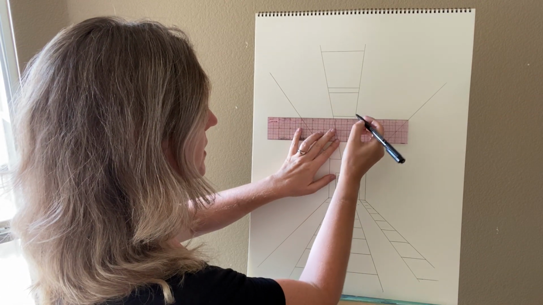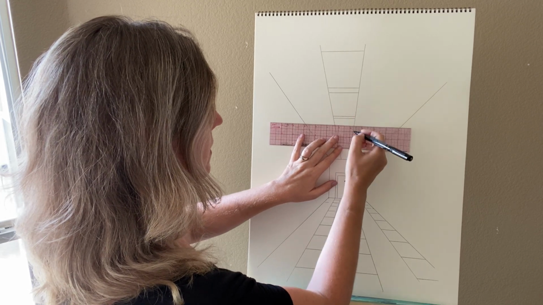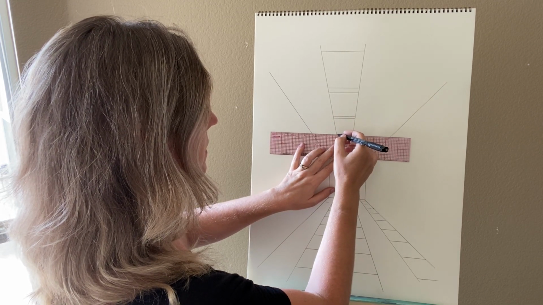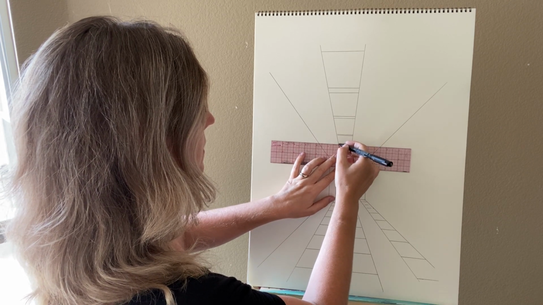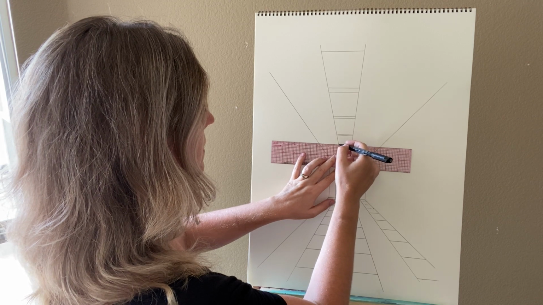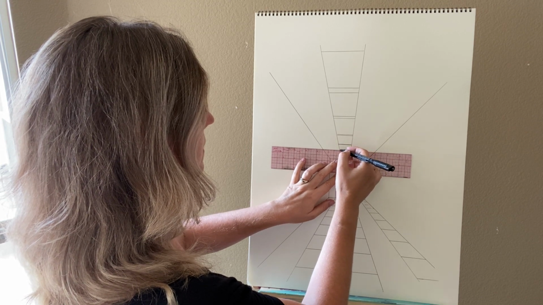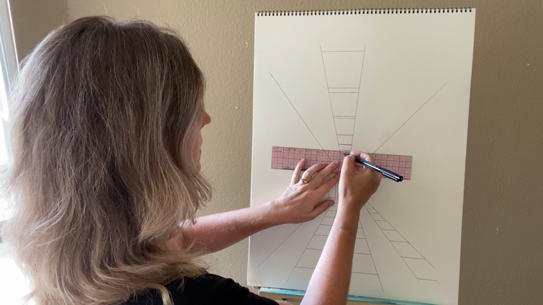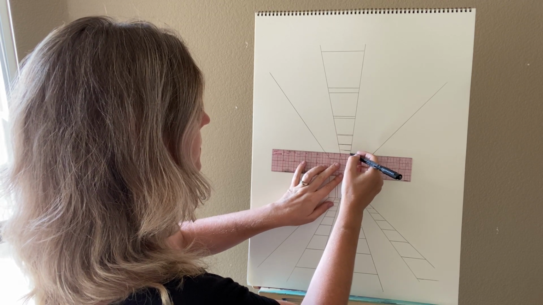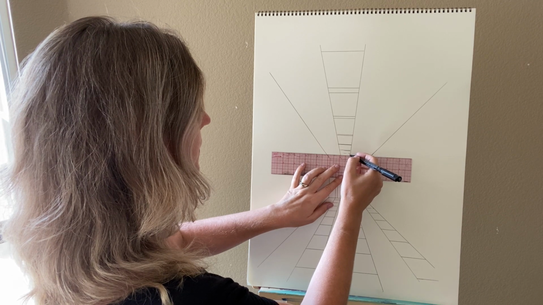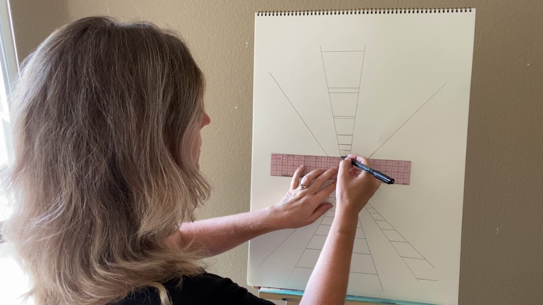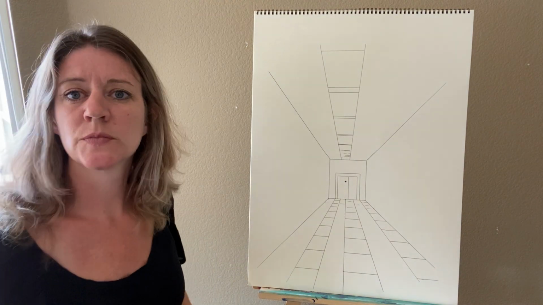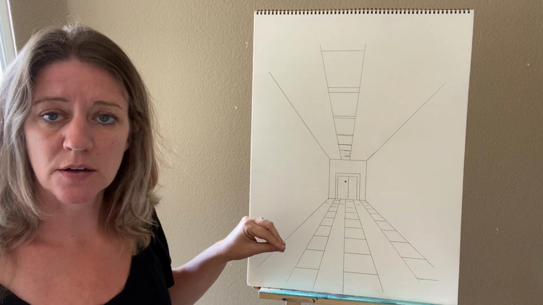Now notice this negative space has to shrink too. So it feels like it's shifting back as it unfolds.